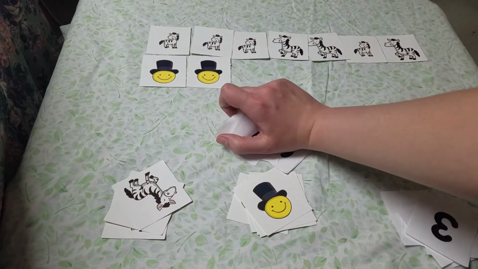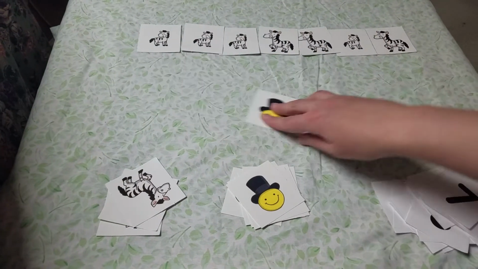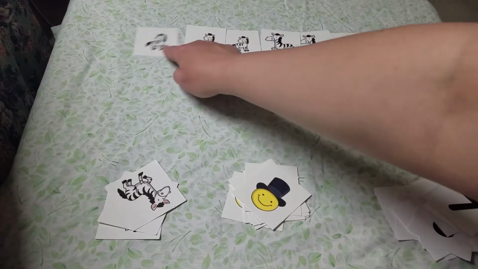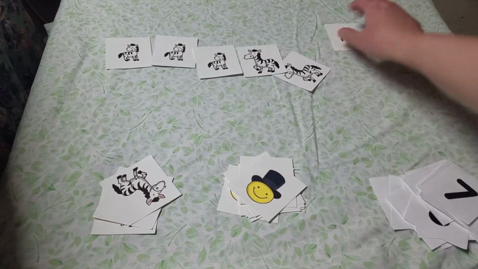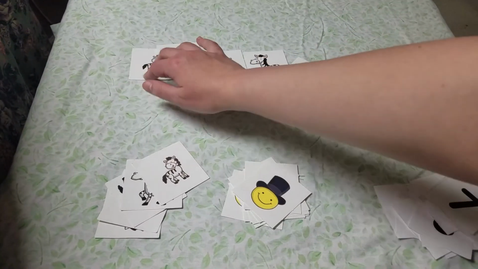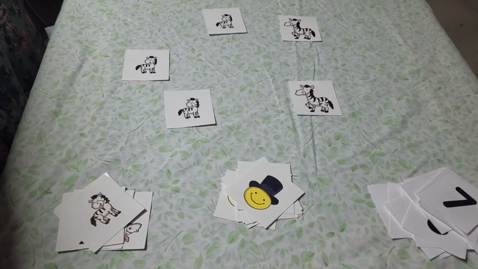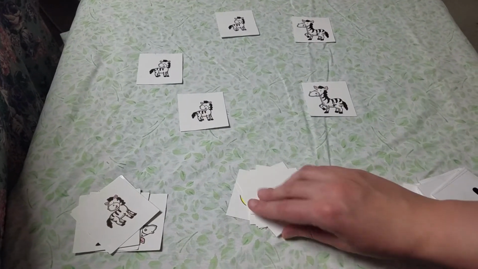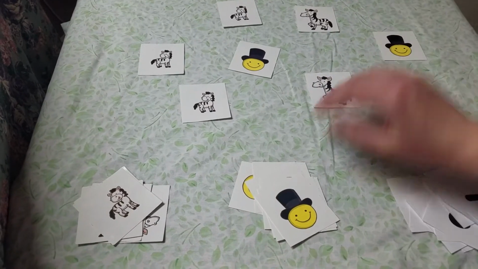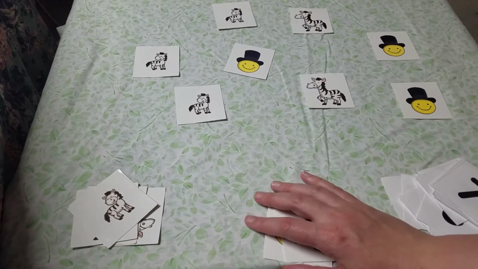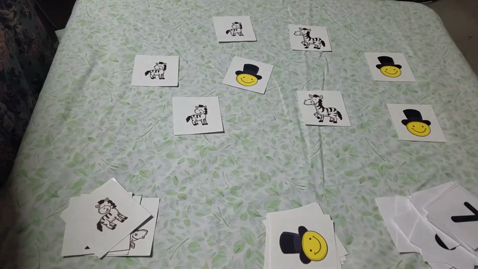This time, we're going to have 5 zebras. So 1, 2, 3, 4, 5. There's 5 zebras. And we're going to have them be a little bit silly, and they're going to be all over the place this time. And we're going to have 3 smiley faces. 1, 2, 3. All right. So see how I got them all mixed up?